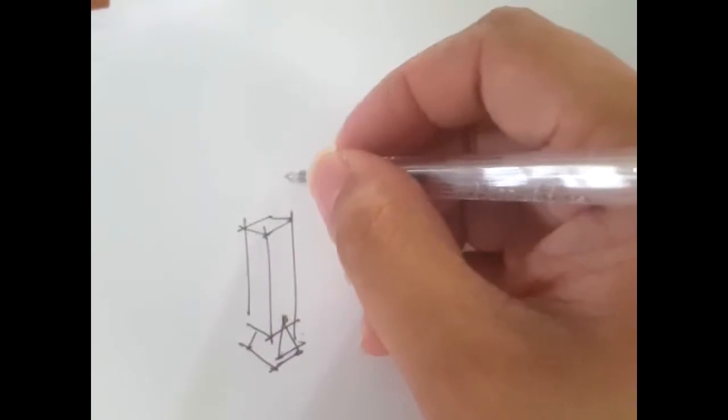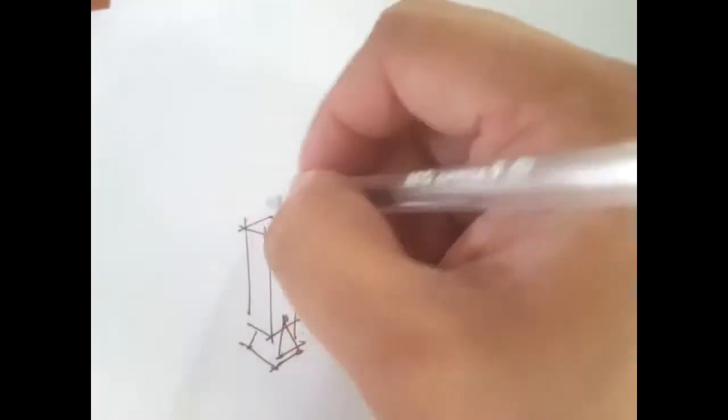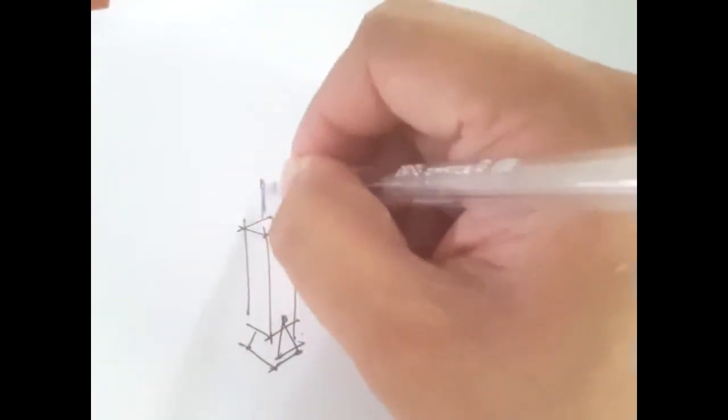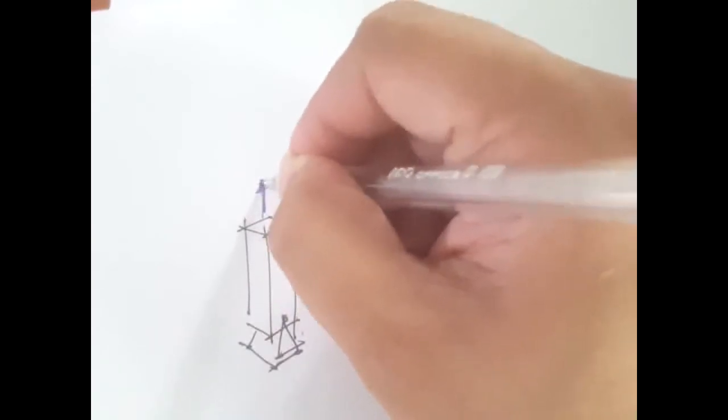Okay, so now for the stress, for the axial stress. Now, if I have this member right here, then I subject this axial member to an external load. Let's say this is F, right?